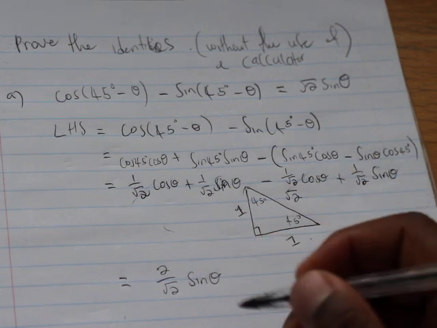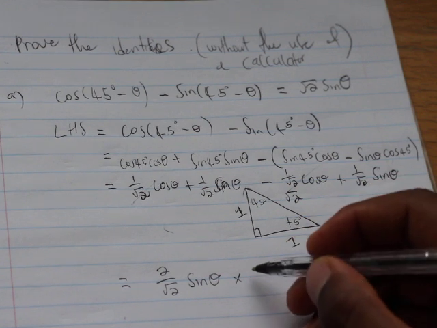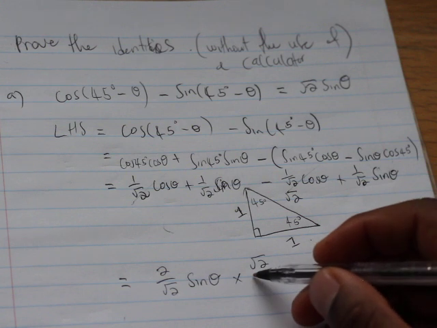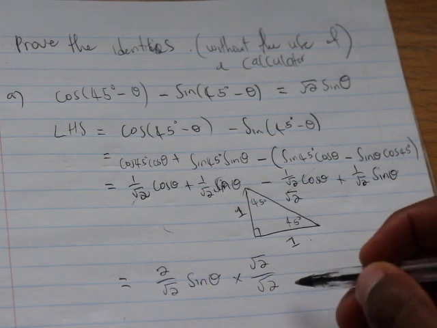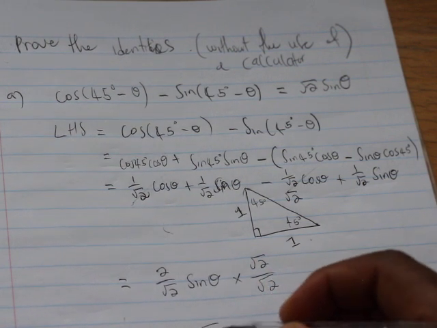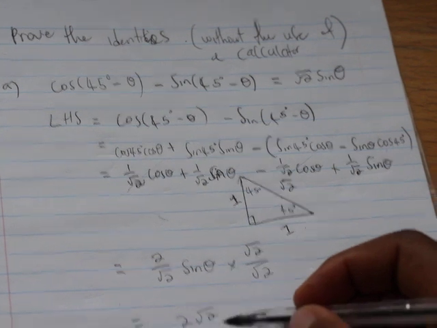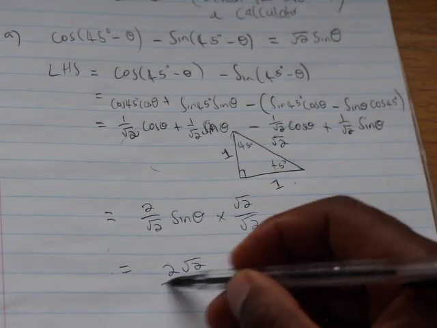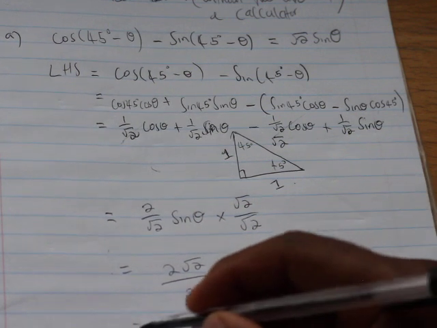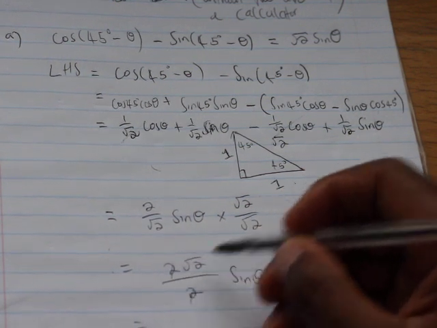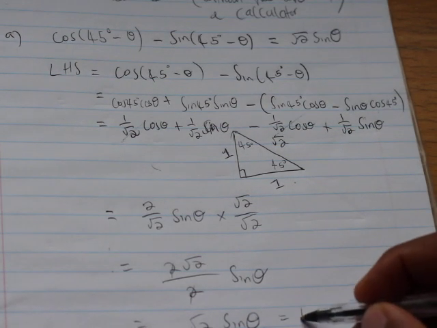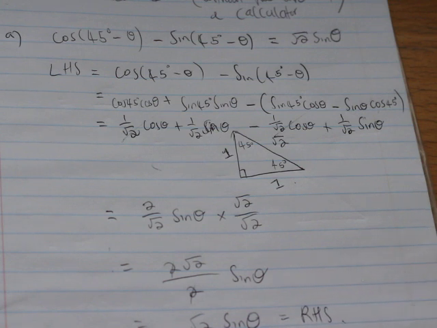So what we're going to do is just rationalize. Root 2 over root 2, so that becomes 2 root 2 over 2 sine theta. And the problem is done. This and that cancel, so root 2 sine theta, which is equal to the right hand side.